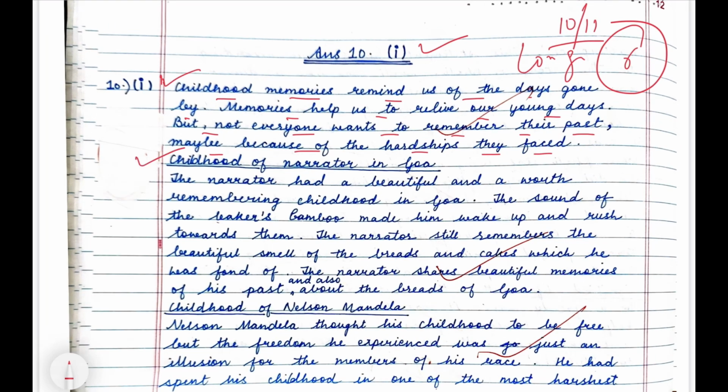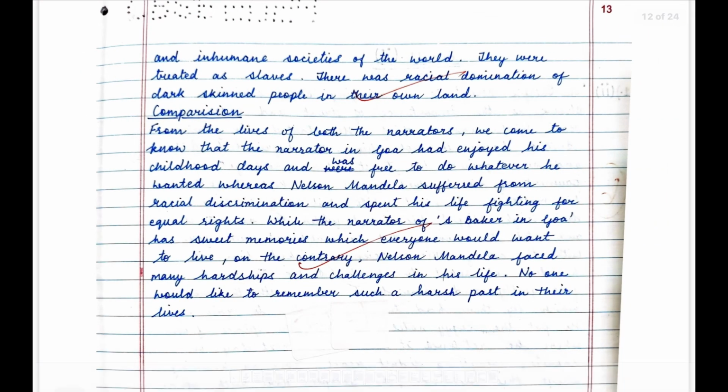Now you can see first the childhood of the narrator in Goa. The writer has mentioned the childhood of the narrator in the chapter A Baker from Goa, then the childhood of Nelson Mandela. Next is the comparison. In the third point, the writer has compared the lives of both. We come to know that the narrator in Goa enjoyed his childhood days and was free to do whatever he wanted. Whereas Nelson Mandela suffered from racial discrimination and spent his life fighting for equal rights.